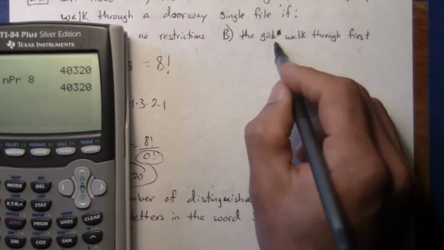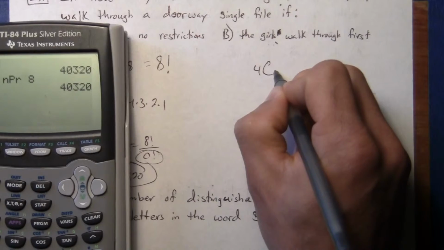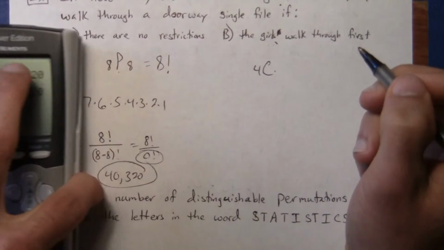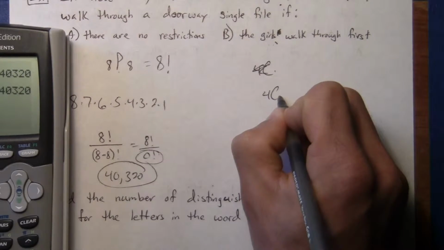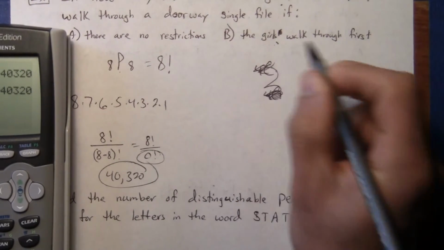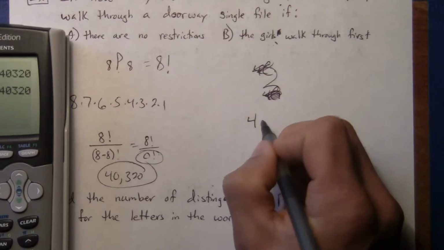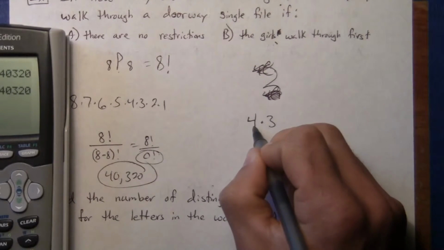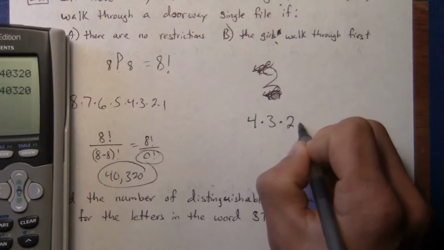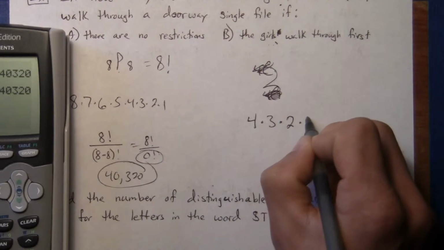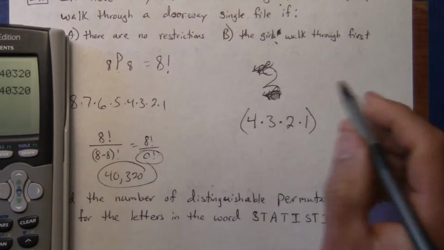Now, if we want the girls to walk through first, there are 4 girls and we need all 4 of those to walk through first. So any one of 4 girls could walk through the doorway first. Then one of 3 is going to follow that person. Then after the first 2 girls go through, there are still 2 left. And then after the first 3 girls go through, there's only 1 girl left. So that covers the number of ways the girls can go through.